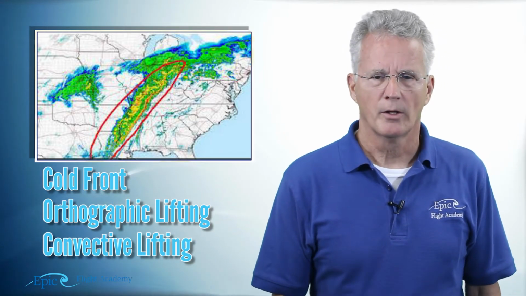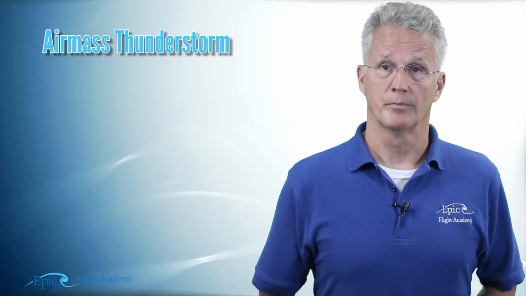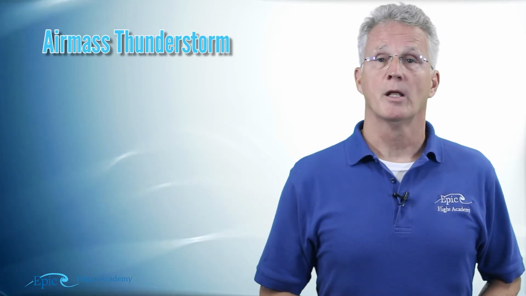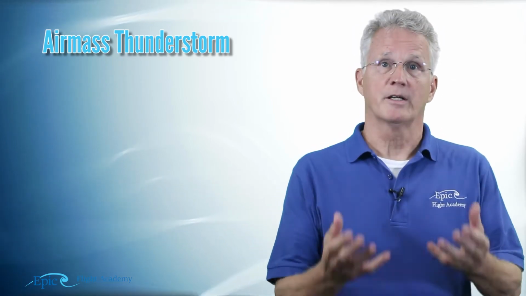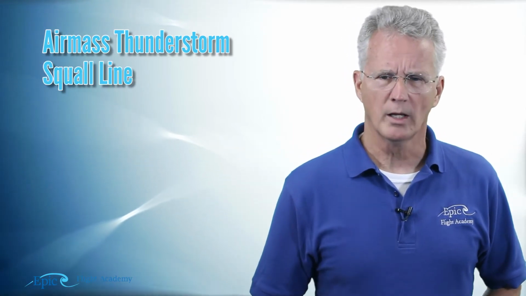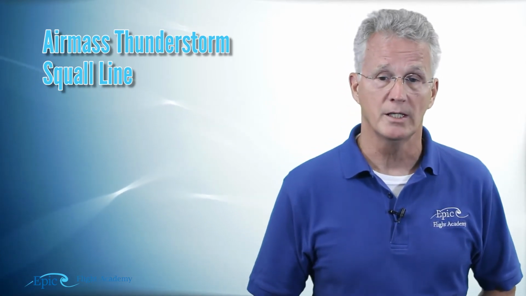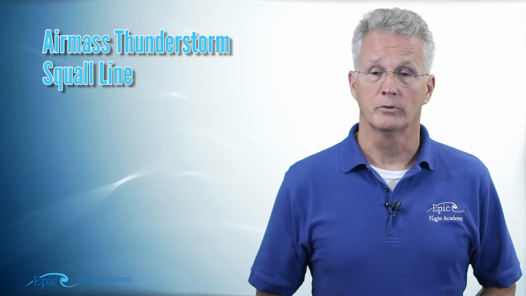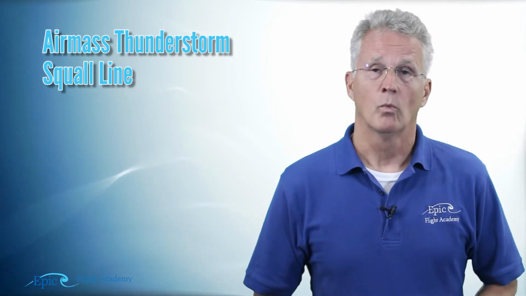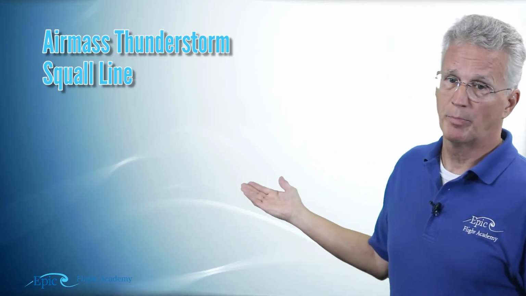Let's look at thunderstorms in general. You see that we might have an air mass thunderstorm. That's a thunderstorm that results from convective heating and convective lifting. We might also see a squall line. A squall line is a line of thunderstorms, and it does not necessarily need a cold front to help it develop. When you see a squall line on a chart, you're going to see it depicted this way.